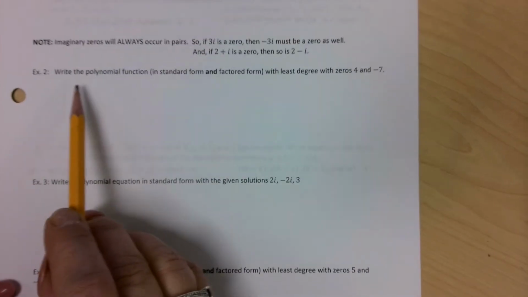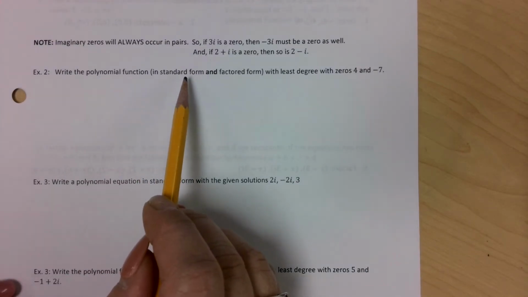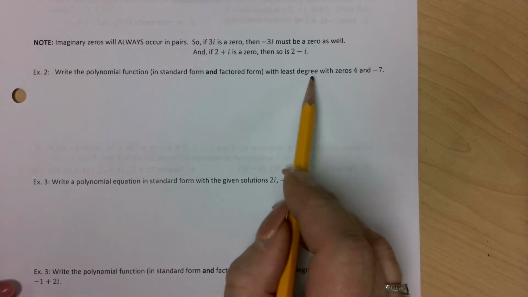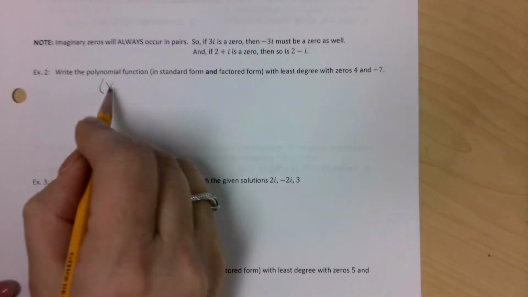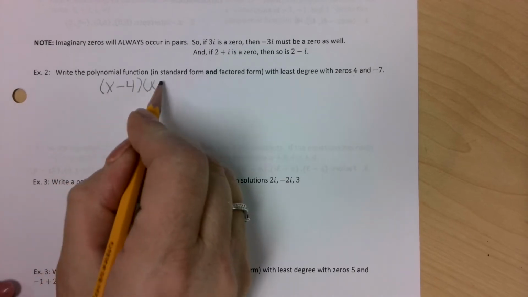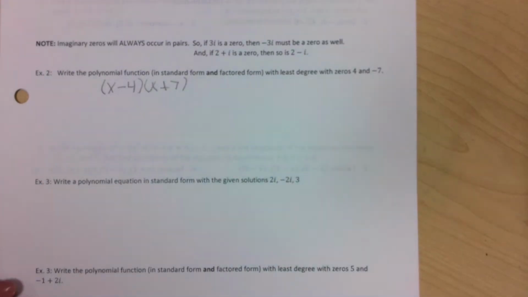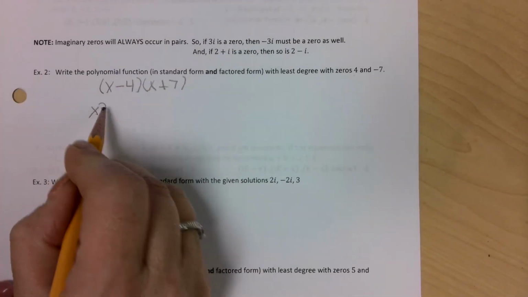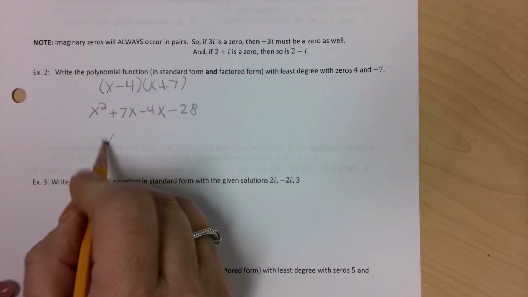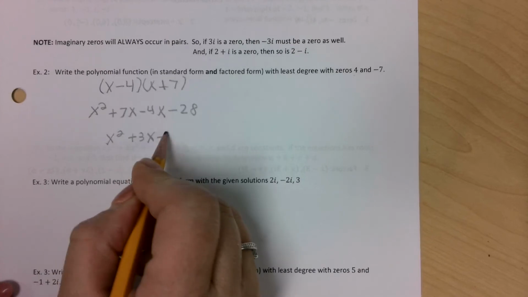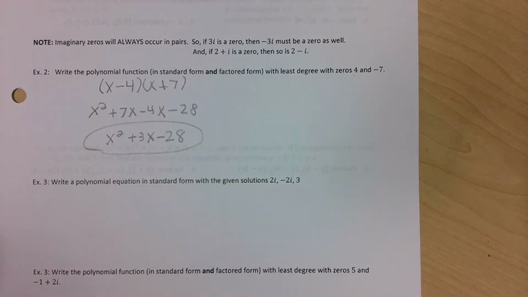So we're going to be given zeros and write our polynomial function in standard form, which we already did earlier. So let's review that. It has zeros at 4 and -7. So we're going to write x minus 4 and x plus 7. Remember, our factors are the opposite sign of our zeros. And then we multiply. x squared plus 7x minus 4x minus 28. So x squared plus 3x minus 28, combining like terms, and we have our polynomial function. So we already know how to do that.